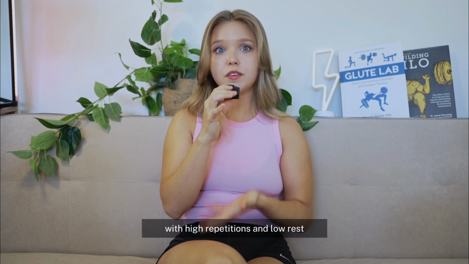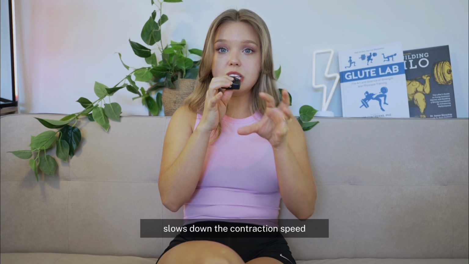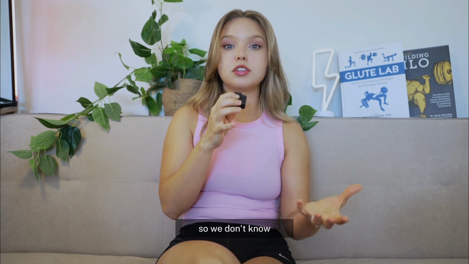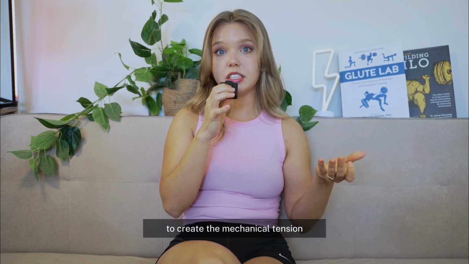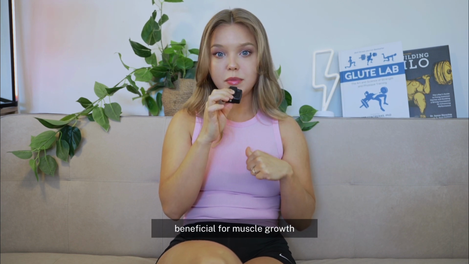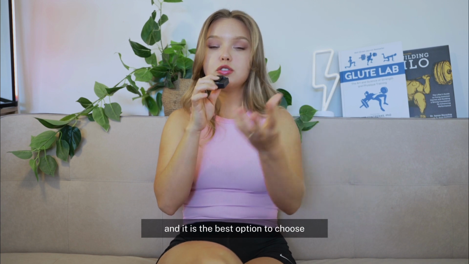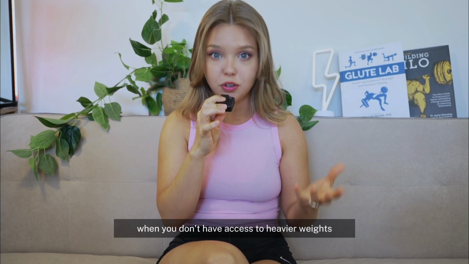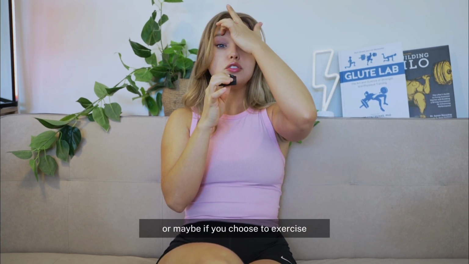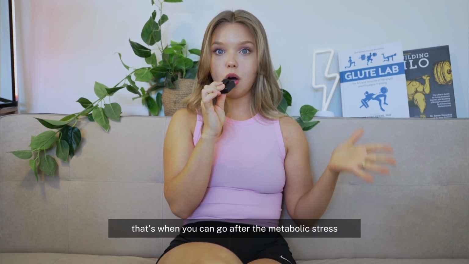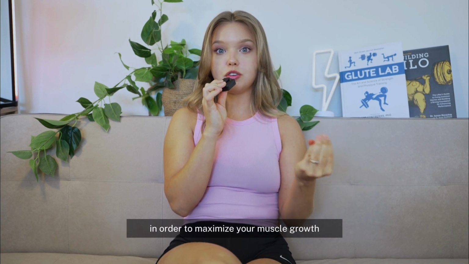Also, burn and pump could be effective because fatigue associated with high repetitions and low rest slows down the contraction speed, and then it allows for maximum mechanical tension. So we don't know. Maybe it's just another strategy to create the mechanical tension, and that's how it helps muscle growth. For now, pump and burn are considered beneficial for muscle growth, and it is the best option to choose when you don't have access to gym equipment, when you don't have access to heavier weights. Or maybe if you choose to exercise at home with light weights and body weight, that's when you can go after the metabolic stress in order to maximize your muscle growth.